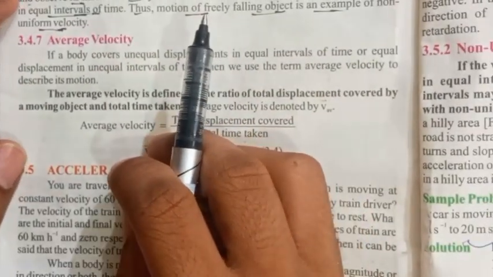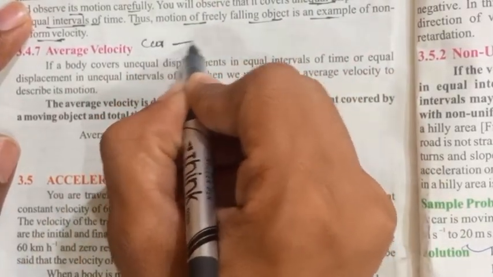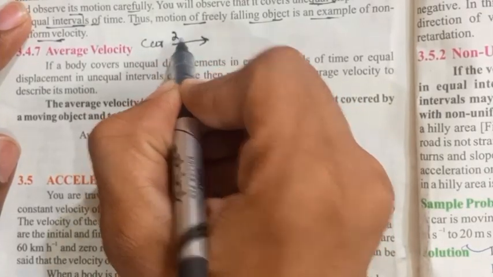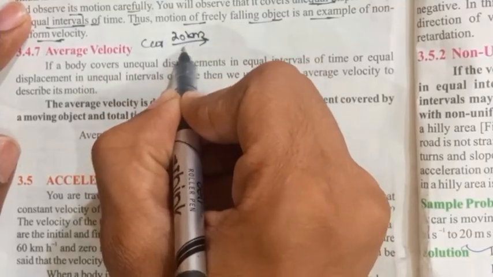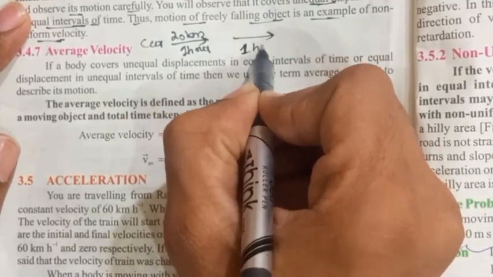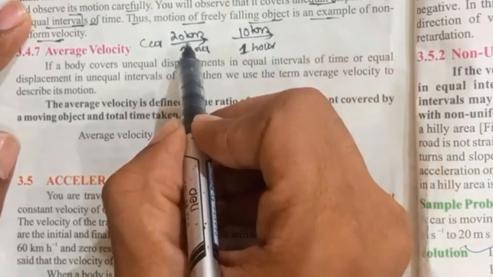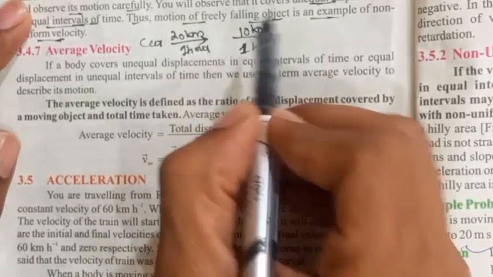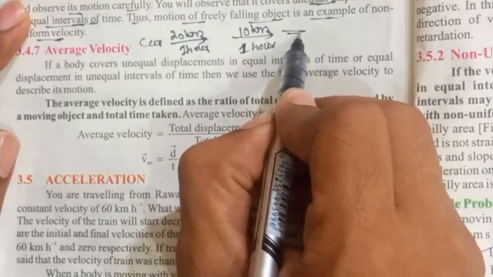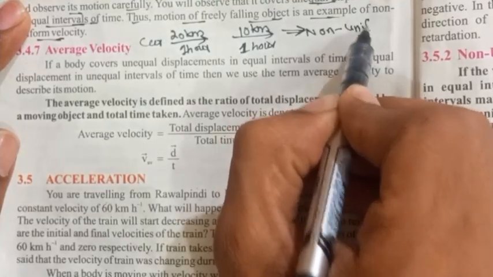See the example: a car covers a displacement of 20 kilometers in 1 hour, and in another 1 hour it covers 10 kilometers. So here the motion is non-uniform, non-uniform velocity is there.